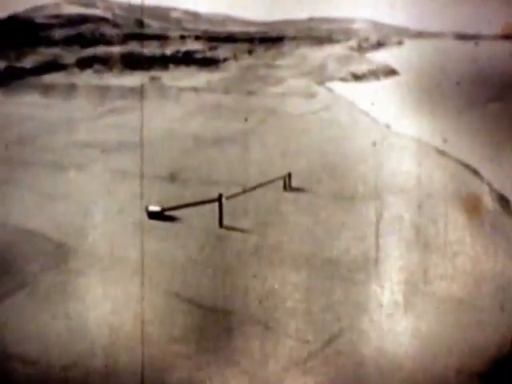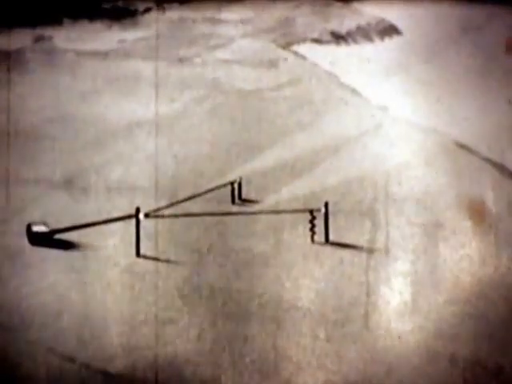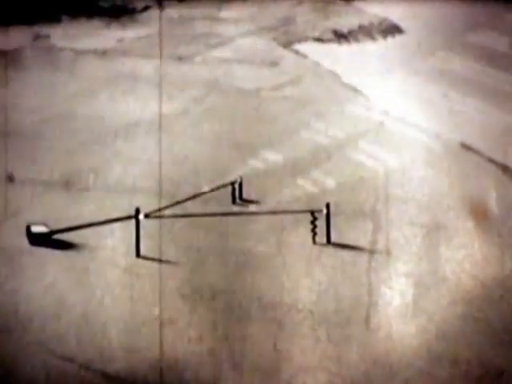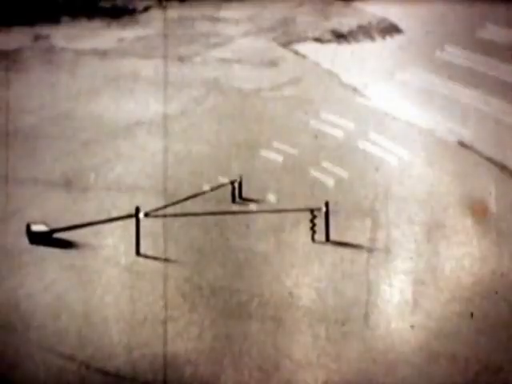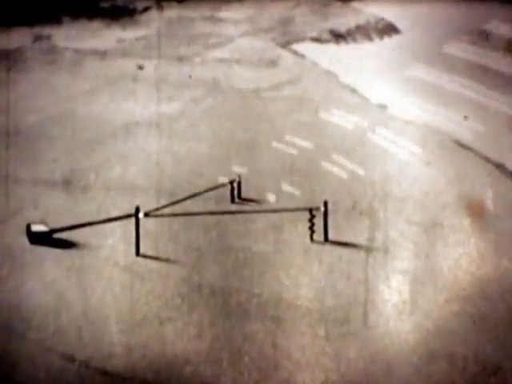A further development in the construction of this type of antenna is the addition of a second long wire at an angle with the first. The combination of the radiated energy from both wires of the V antenna produces a wave pattern with greater directivity.